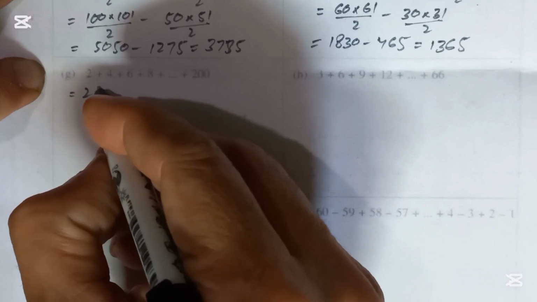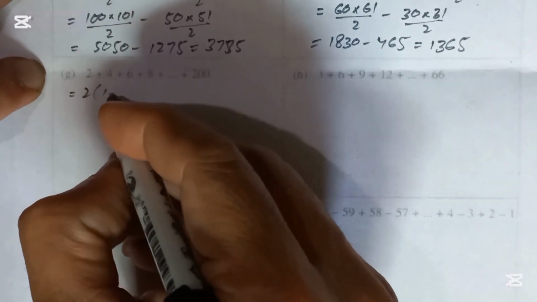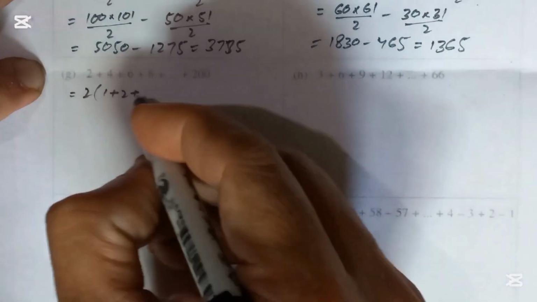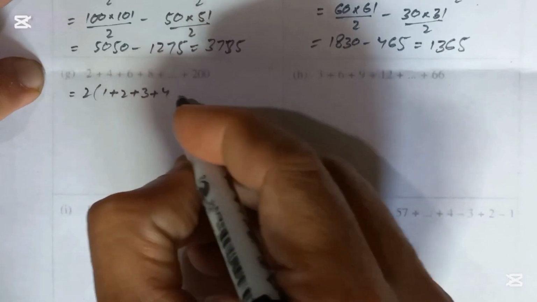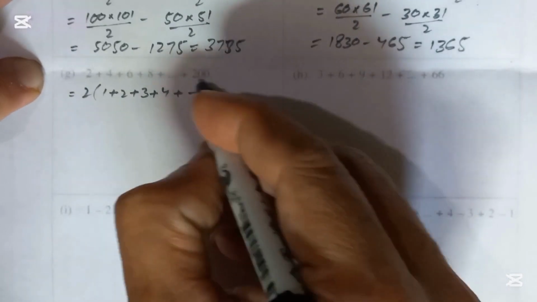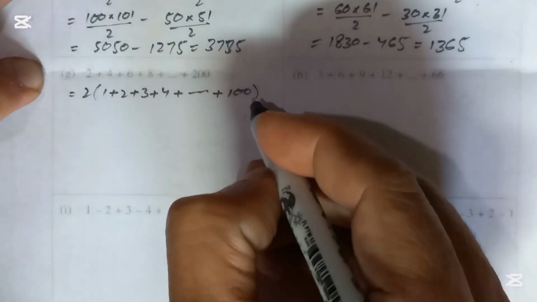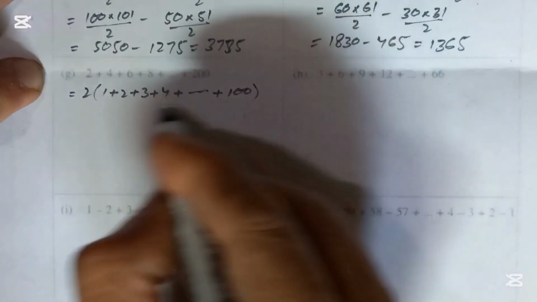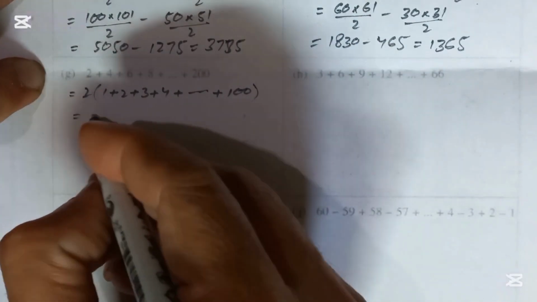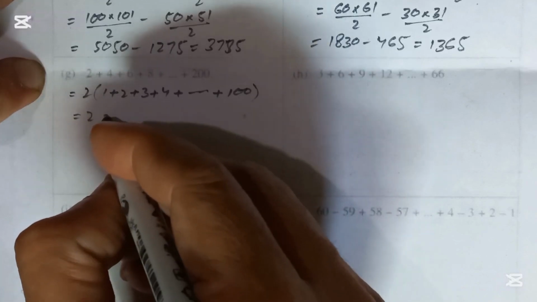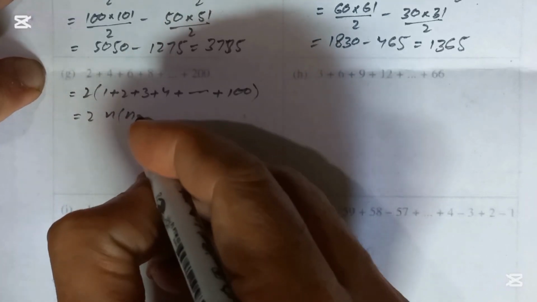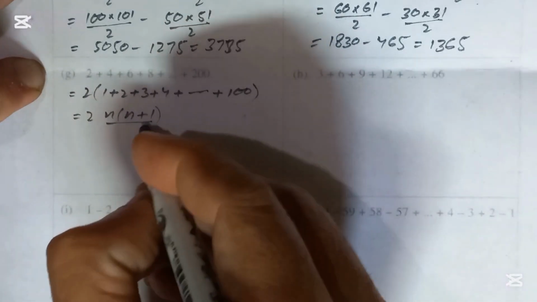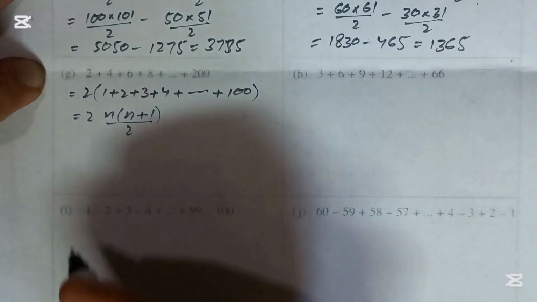We can take 2 common from here, and the remainder will be 1 plus 2 plus 3 plus 4 plus up to the last term, which will be 100. Now you can see in the bracket we have natural numbers starting from 1, so the formula n into n plus 1 whole divided by 2 can be applied.